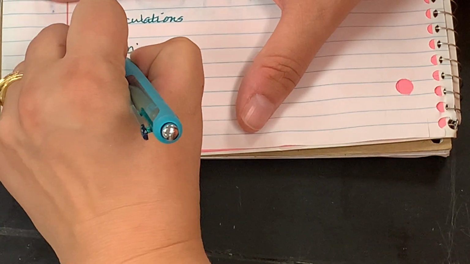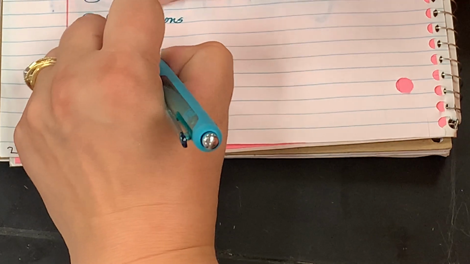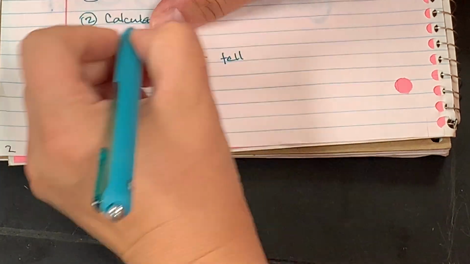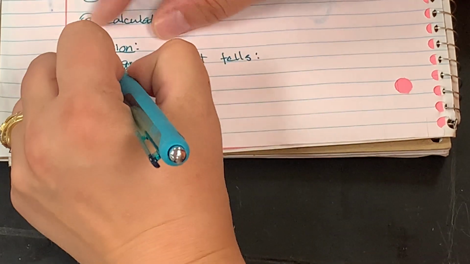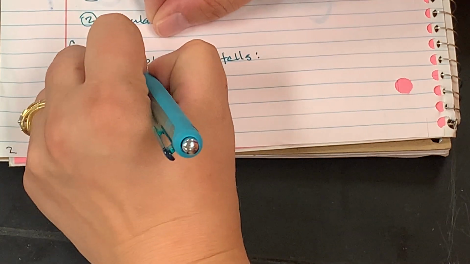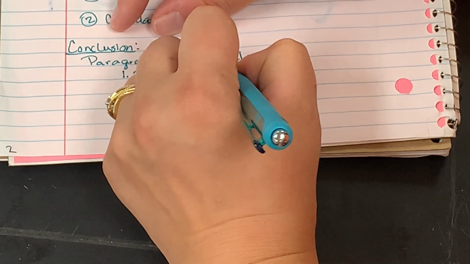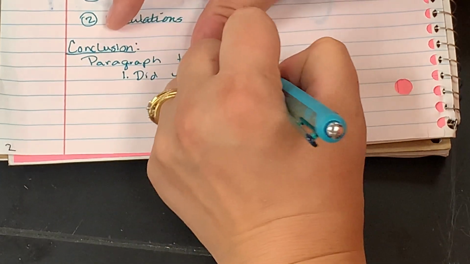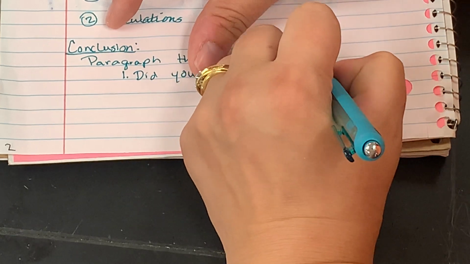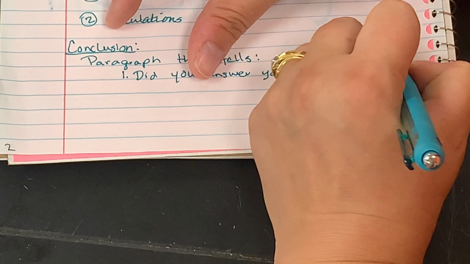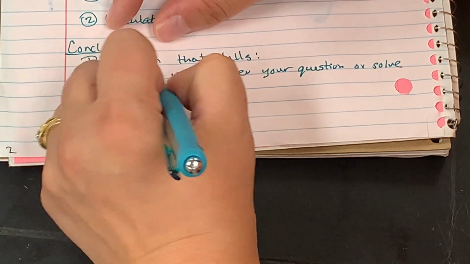This is a paragraph that tells the following. Number one, did you answer your question or solve the problem?